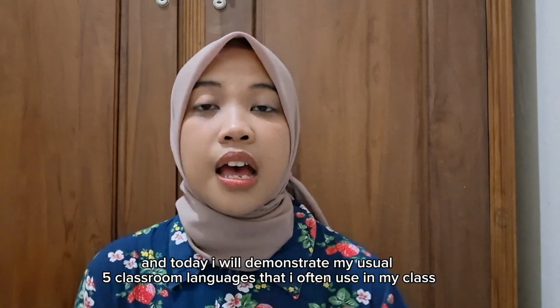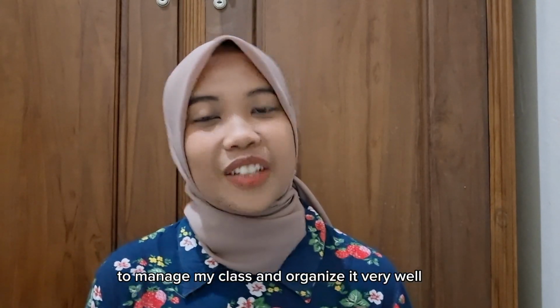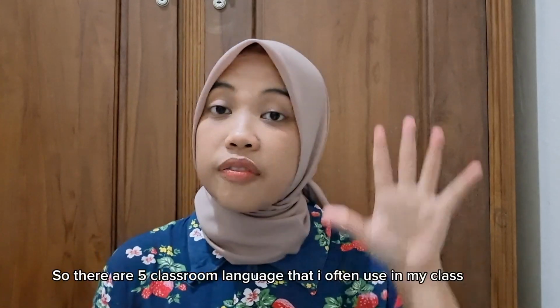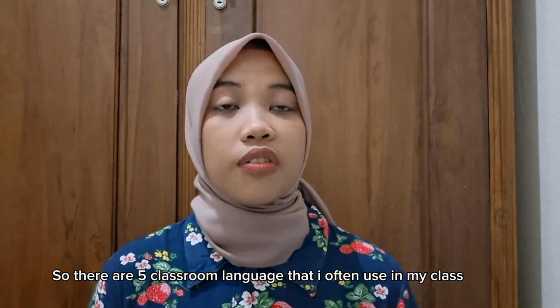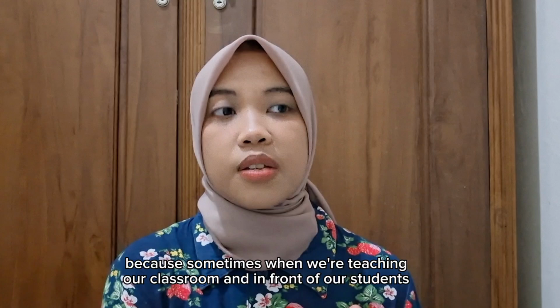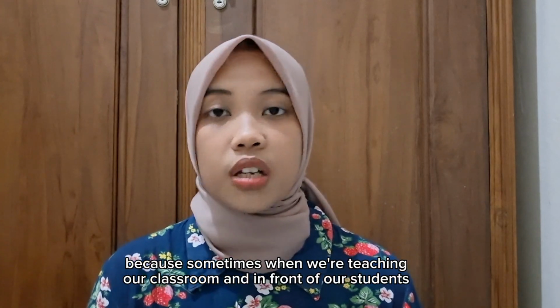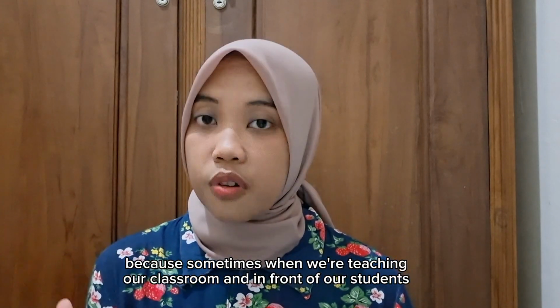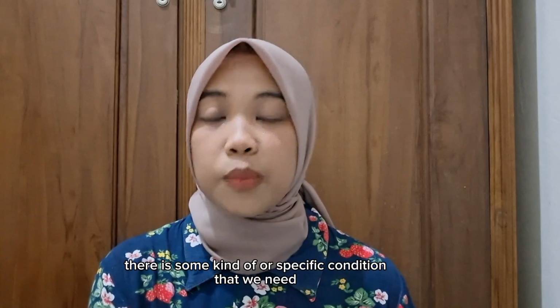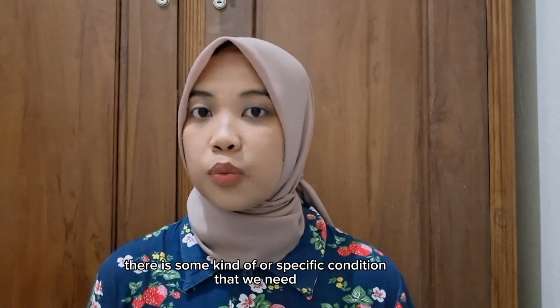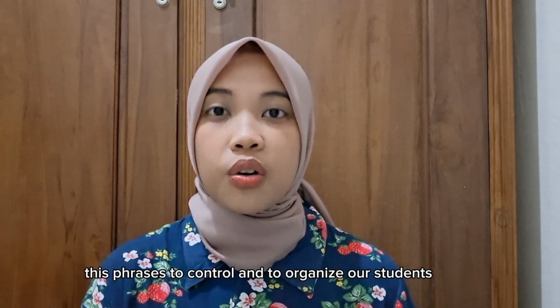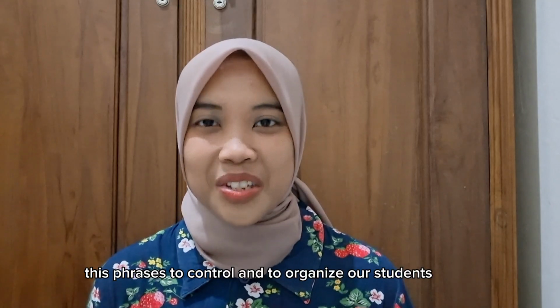The 5 classroom languages that I often use in my class to manage my class and organize it very well. There are 5 classroom languages that I often use because sometimes when we're teaching in front of our students, there's some kind of specific condition where we need these phrases to control and to organize our students.